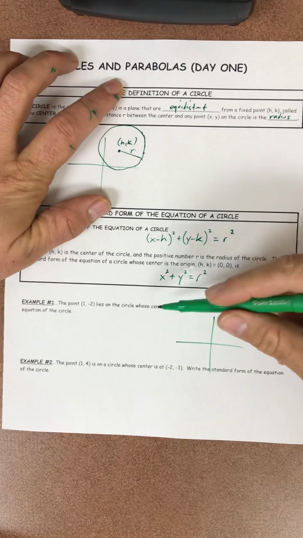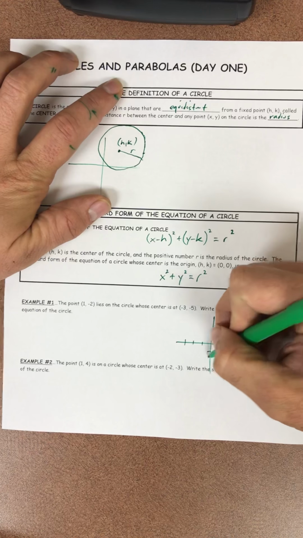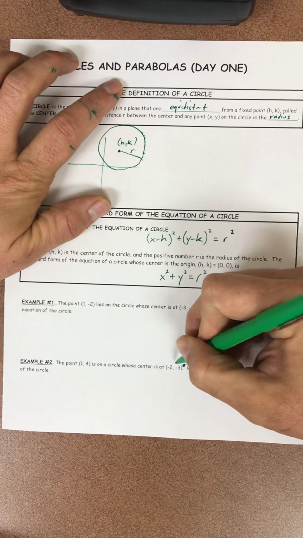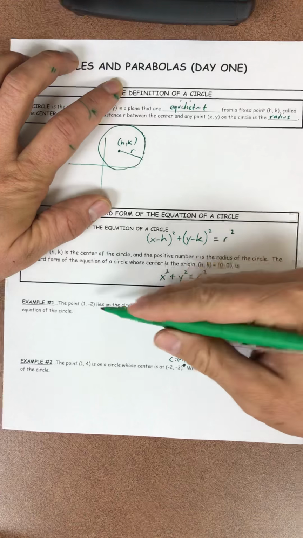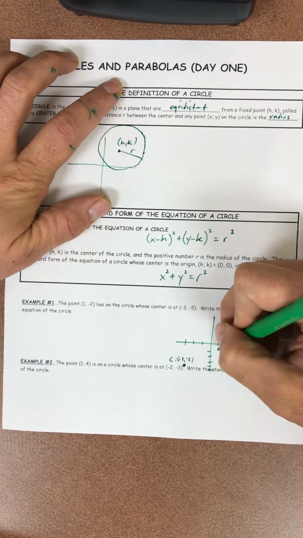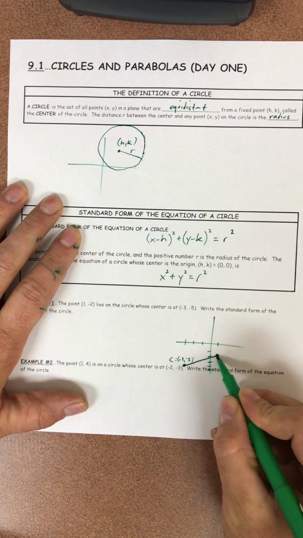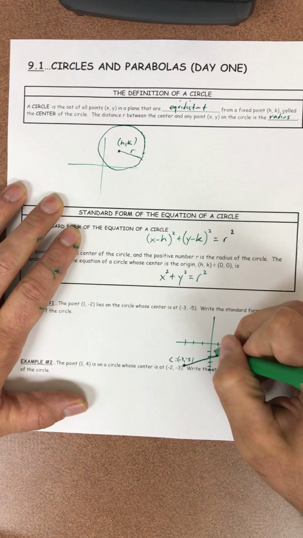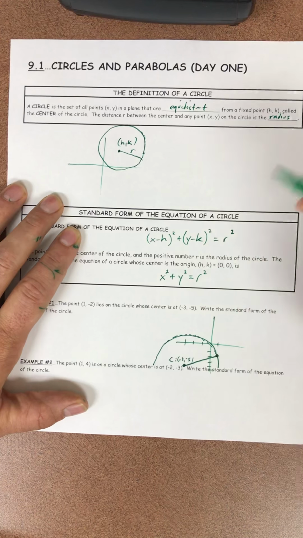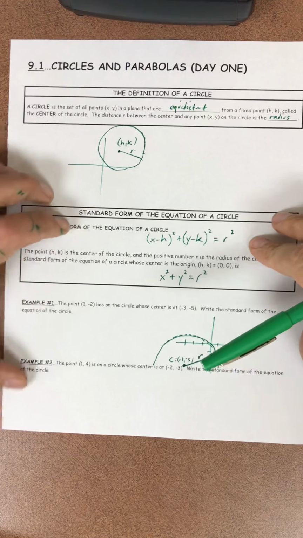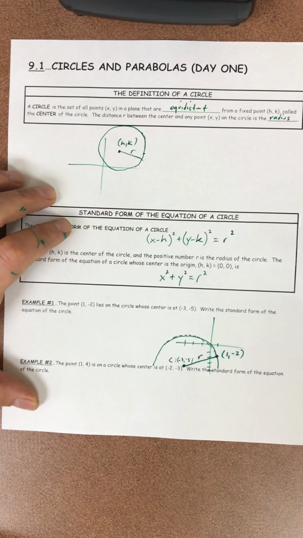So the center of our circle is at negative 3 comma negative 5, and the point 1 comma negative 2 lies on that circle. And so we basically know that our circle is going to be this guy right here. Obviously, that distance from negative 3, negative 5 to 1, negative 2 is our radius.